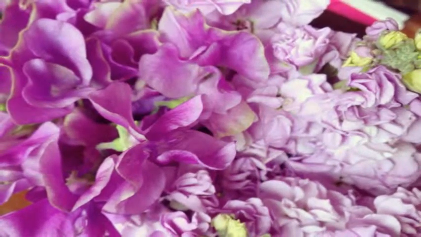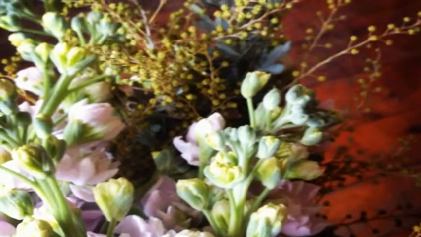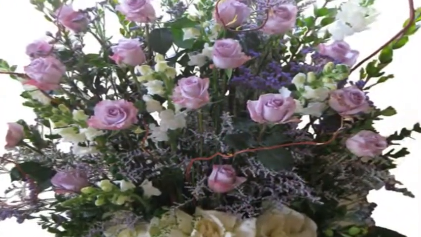As an example, when putting a fluffy textured flower such as stock next to a fluffy foliage such as wattle, the two blend into each other. Putting stock next to a hard foliage like camellia shows off the stock to its fullest.